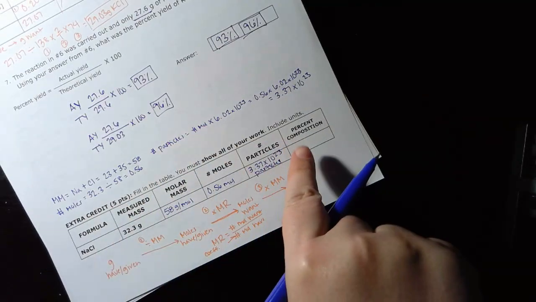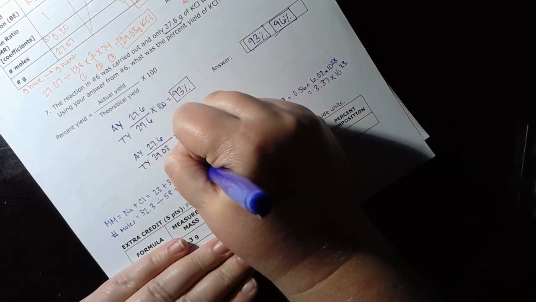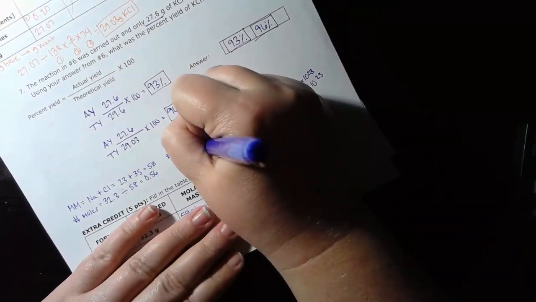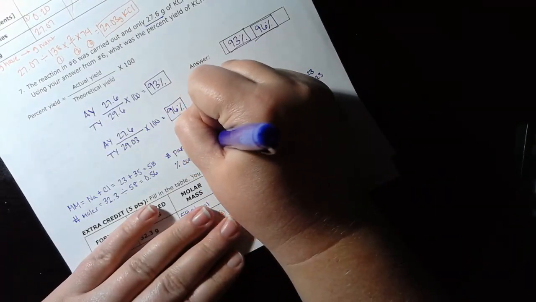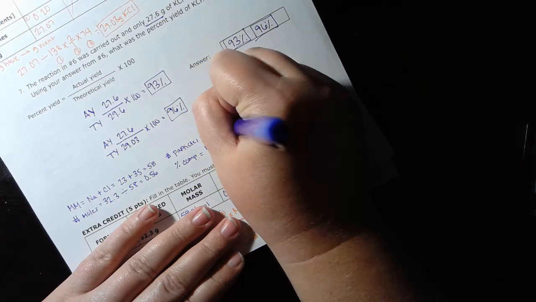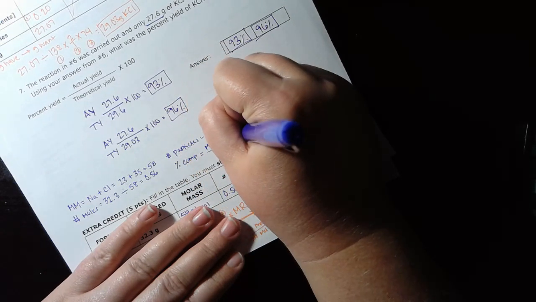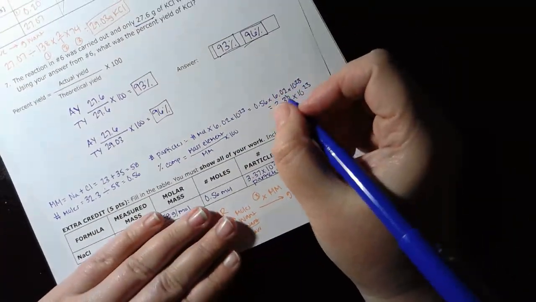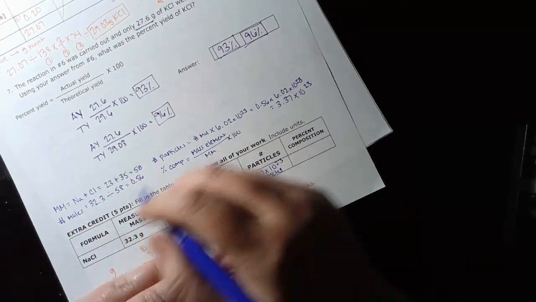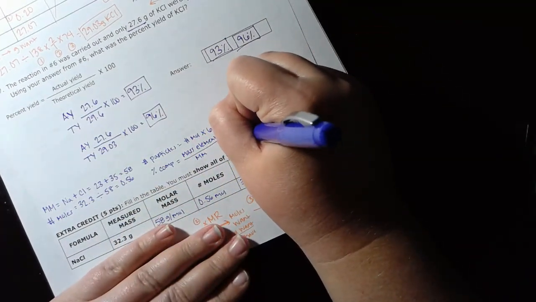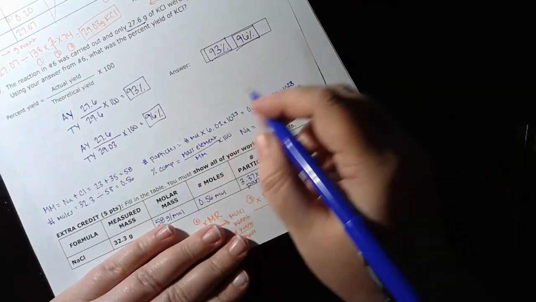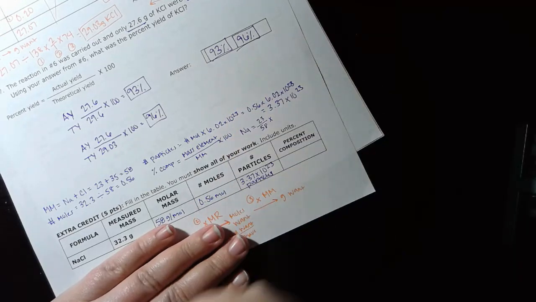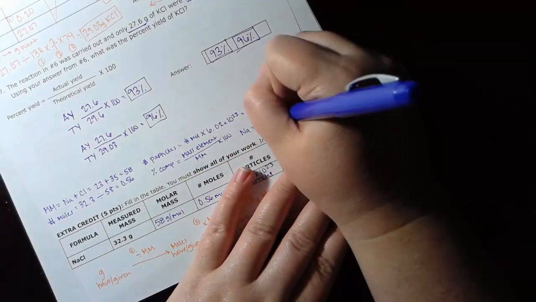And then the last question over here is percent composition. So I'm going to label this percent comp. The way you calculate this is the mass of the element divided by the molar mass times 100. Sodium chloride is made up of 2 elements, so we're going to get the percent of sodium and the percent of chlorine. For sodium's percent comp, the mass of sodium, rounded to a whole number, is 23. Molar mass is 58. So 23 divided by 58, when you round it to a whole number, is going to be 40%.